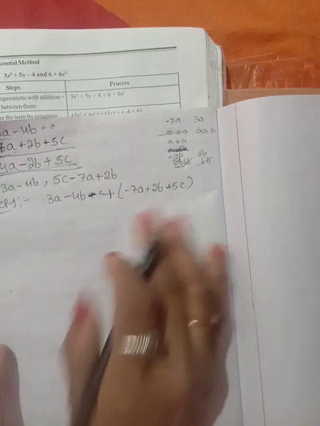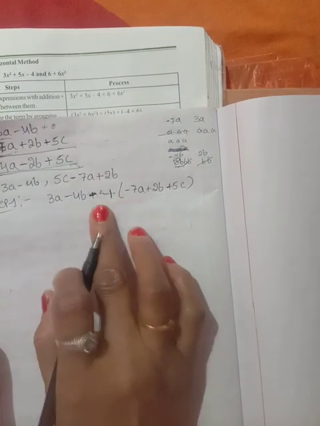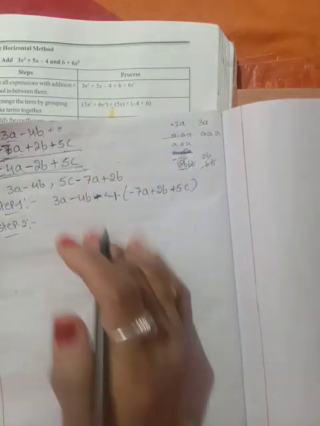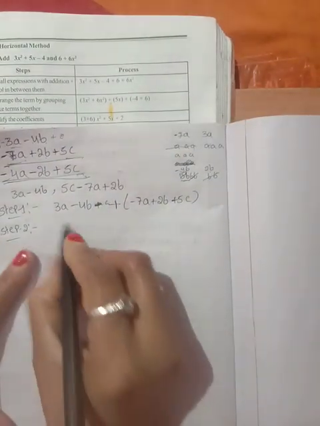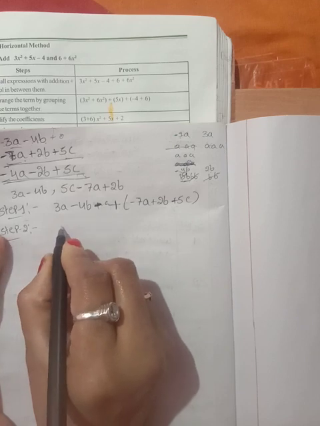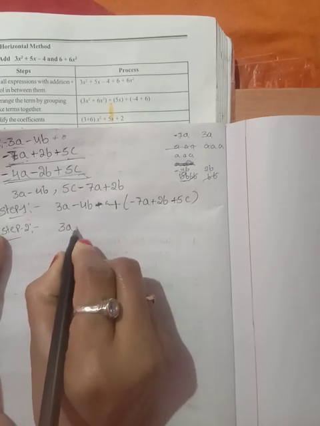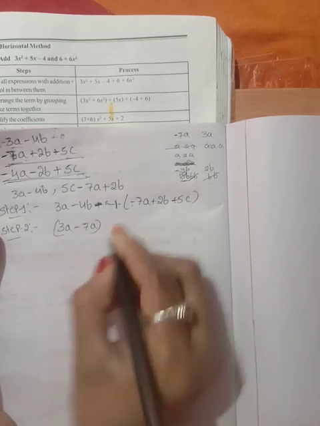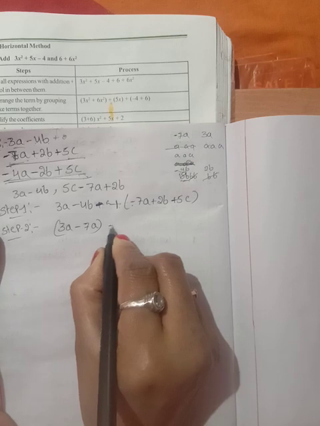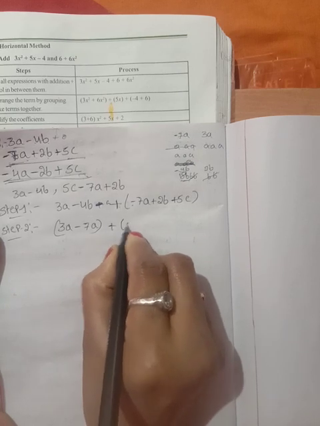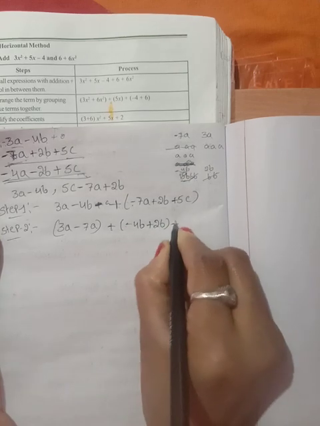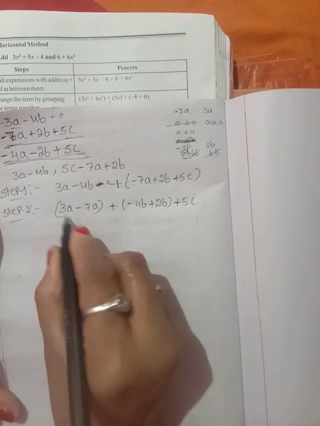So step 1 is over, using the plus symbol between both expressions. Next is step 2: rearranging the like terms together, grouping the like terms. So we have 3a minus 7a. Next are the b terms, minus 4b or plus 2b. Next is 5c only.